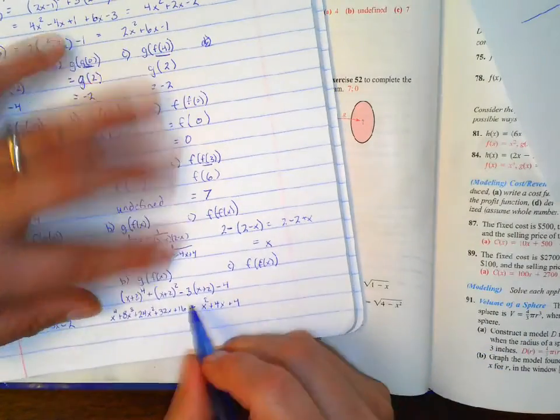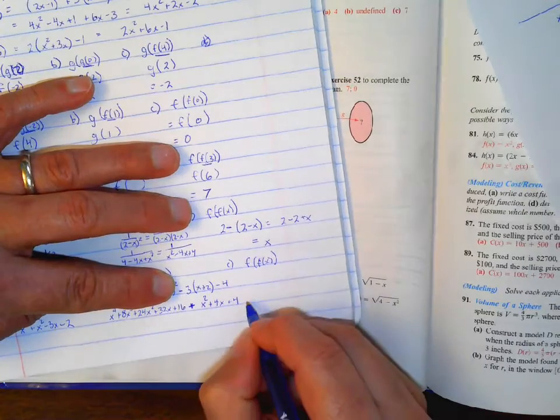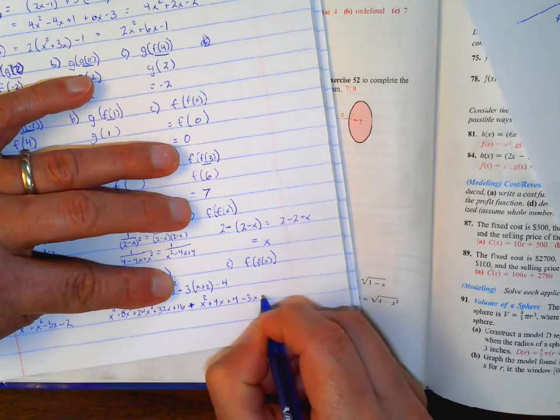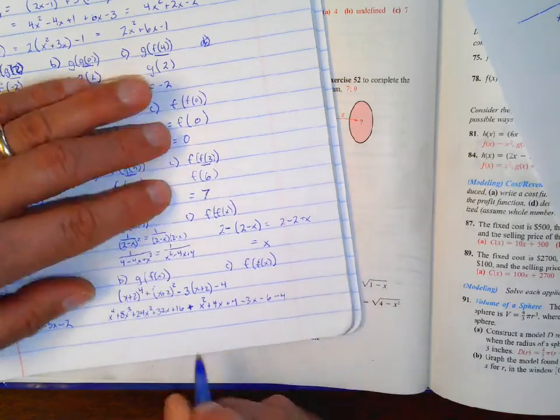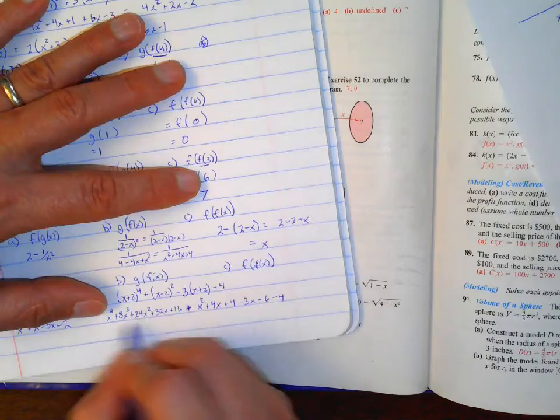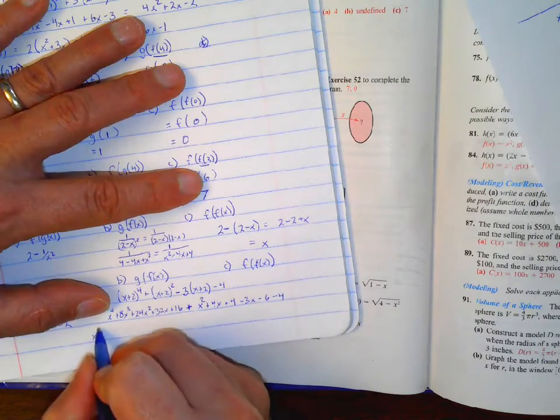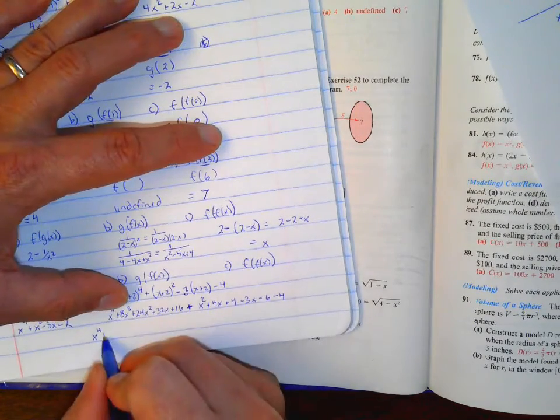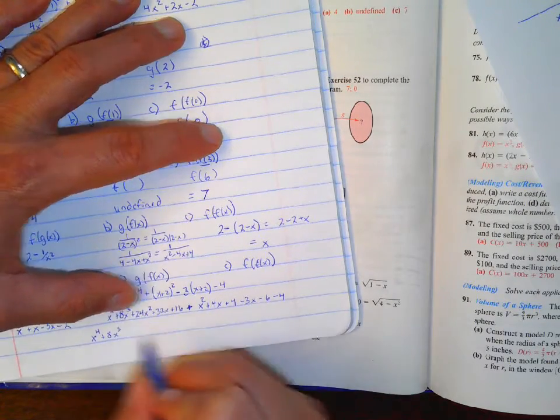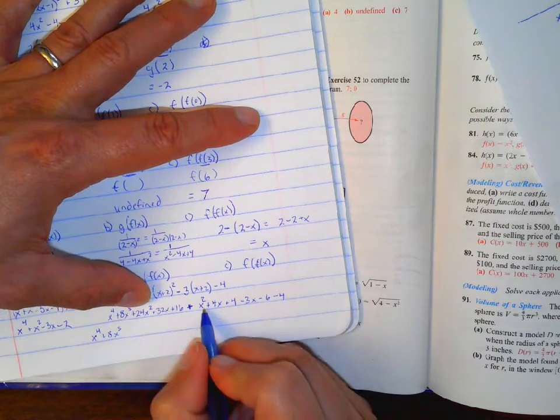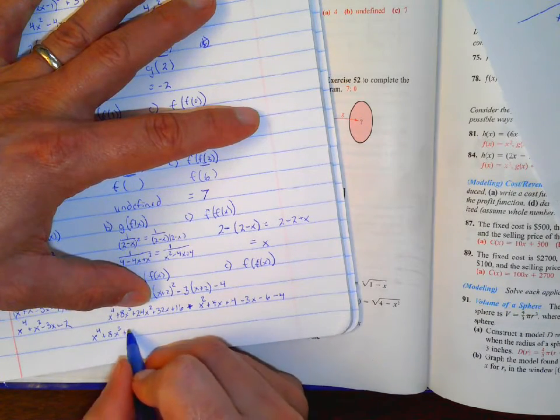We're going to subtract, distribute this through, minus 3x minus 6, and then minus 4. Okay, so we combine our like terms. That's the only x to the fourth term. This is the only x to the third term. X squareds, we got 24 plus 1 more there, make 25x squareds.